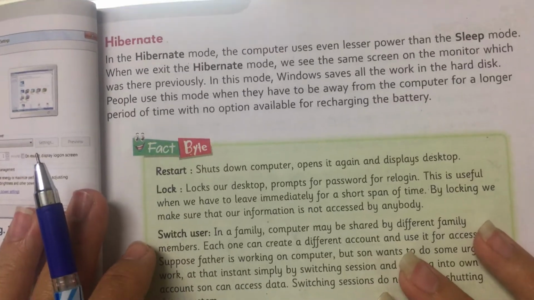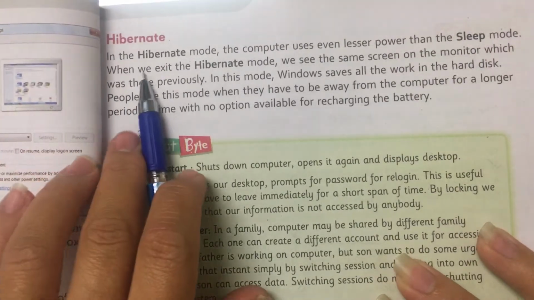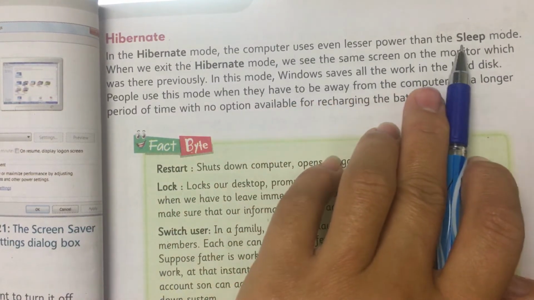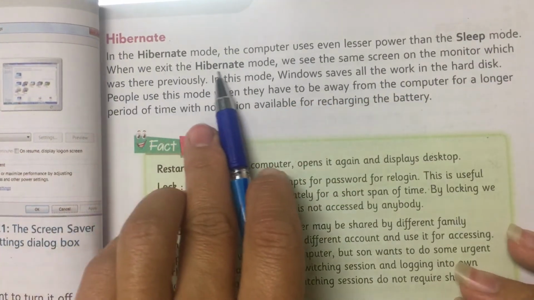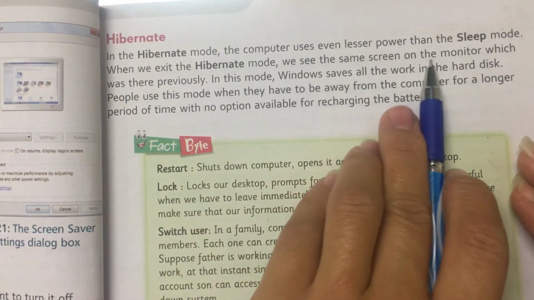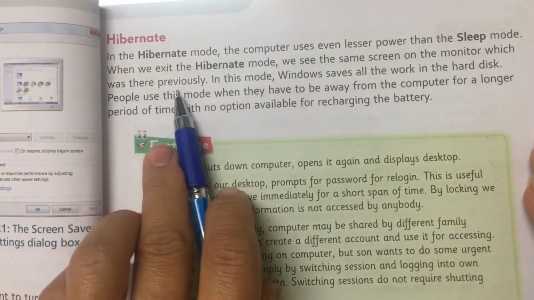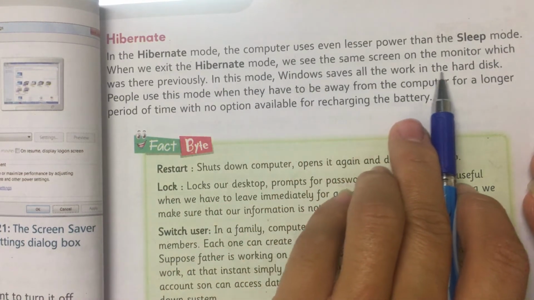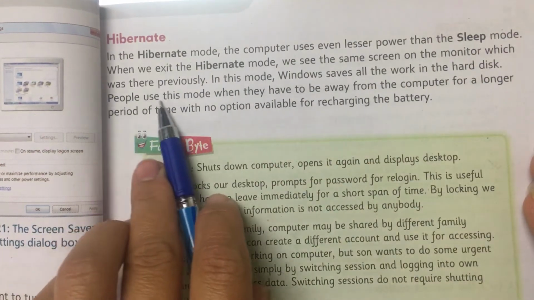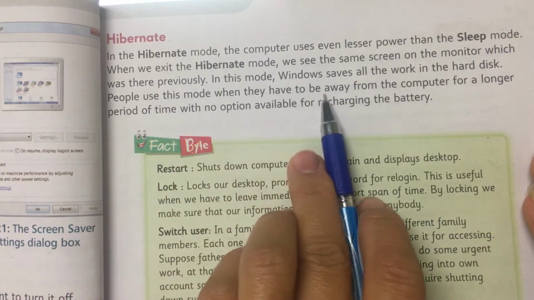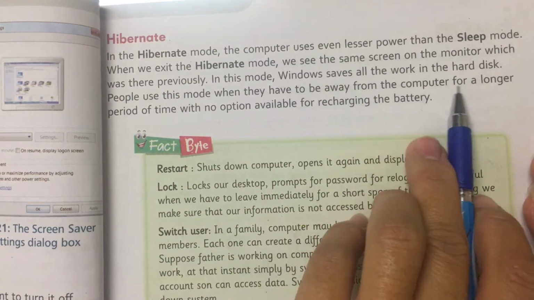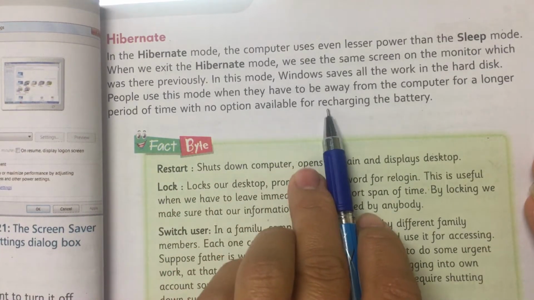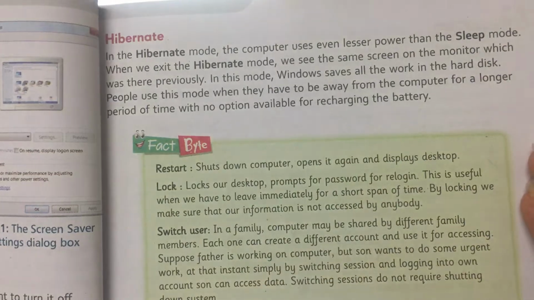Hibernate. In the hibernate mode, the computer uses even lesser power than the sleep mode. When we exit the hibernate mode, we see the same screen on the monitor which was there previously. In this mode, Windows saves all the work in the hard disk. People use this mode when they have to be away from the computer for a longer period of time with no option available for recharging the battery.